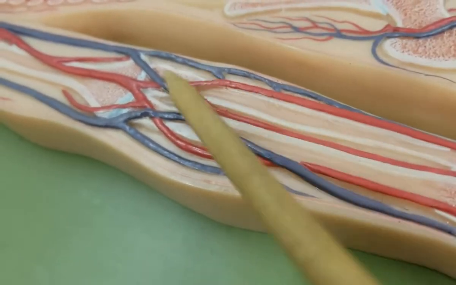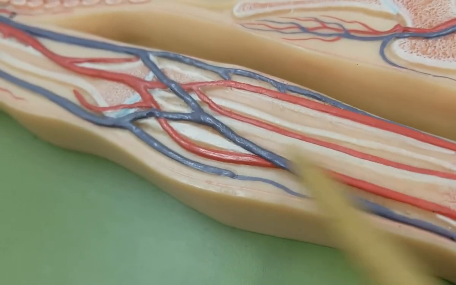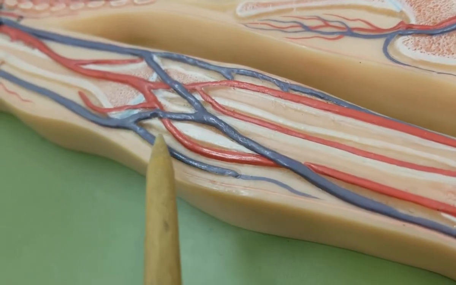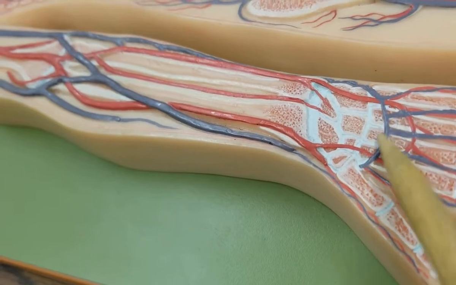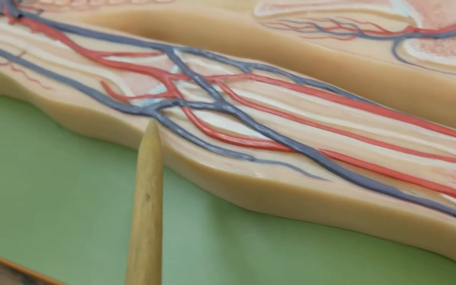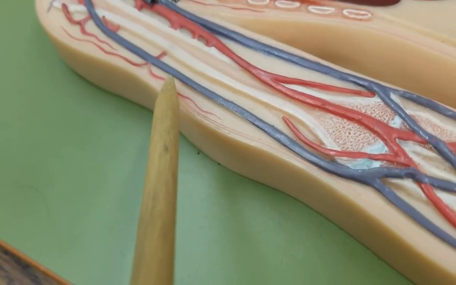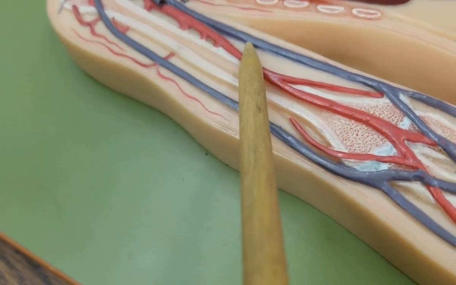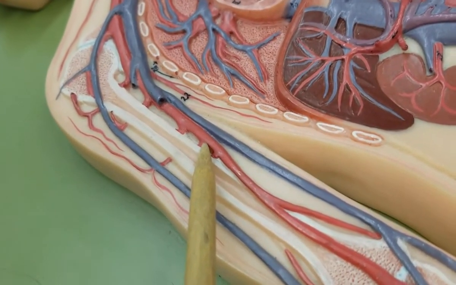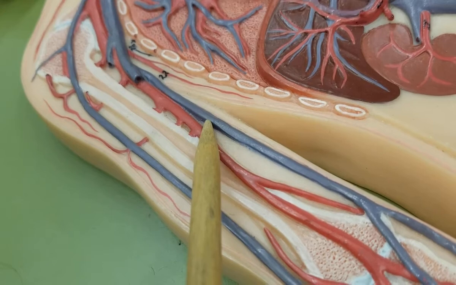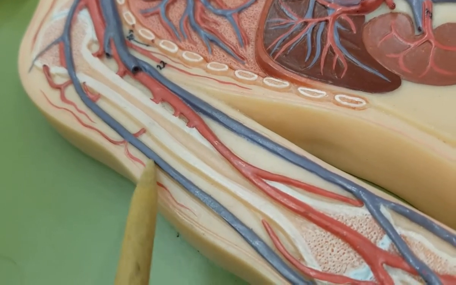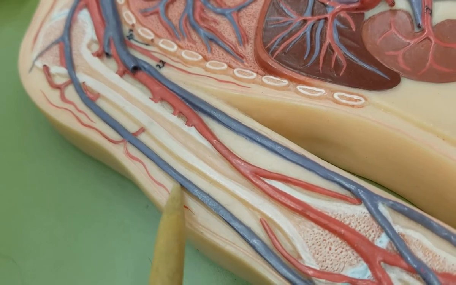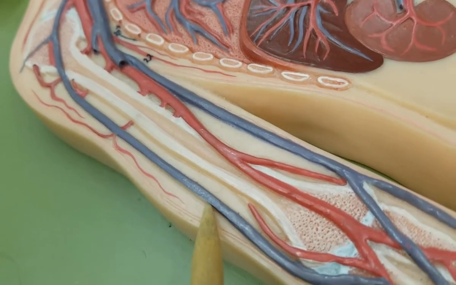Your basilic goes all the way down, and your cephalic kind of ends here, and it goes down, and then it loop-de-loops in the hand. So really, you just have to remember different names for the veins here in the arms. Here's the brachial artery next to the basilic vein. And then there's an extra vein on this side where there's not a big major artery. And this is the cephalic vein.